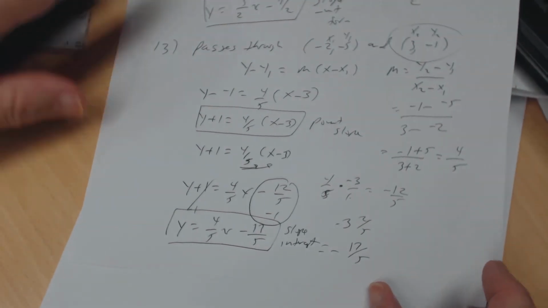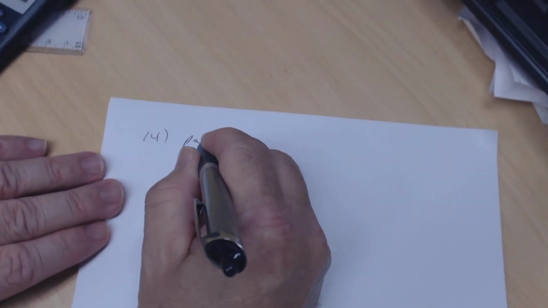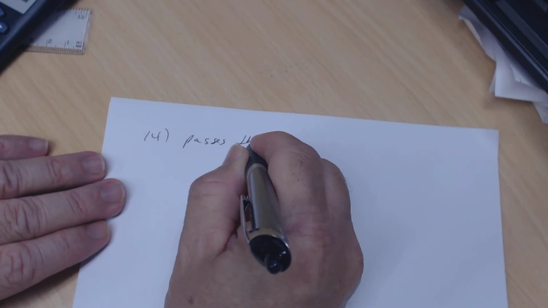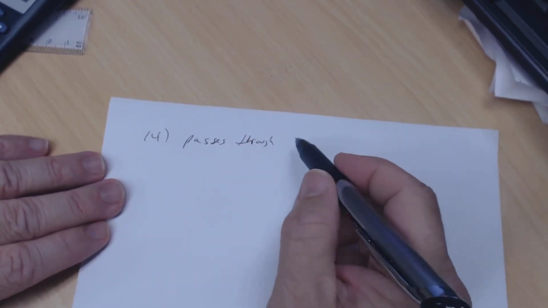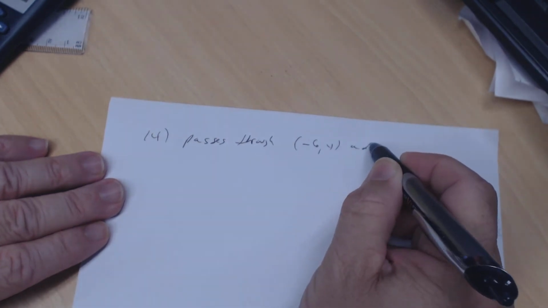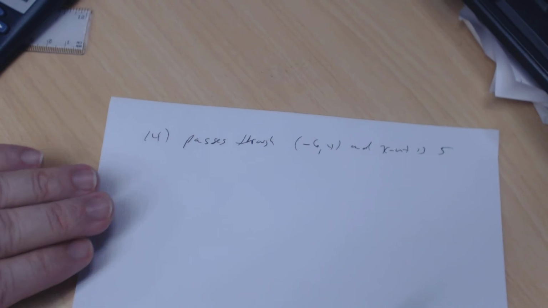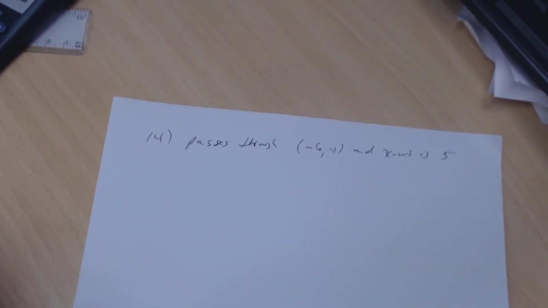All right. Okay, now let's look at this one, 14. Let's suppose it passes through the point negative 6, 4, and the x-intercept is 5. The x-intercept is 5. Okay, so it passes through negative 6, 4, and the x-intercept is 5.